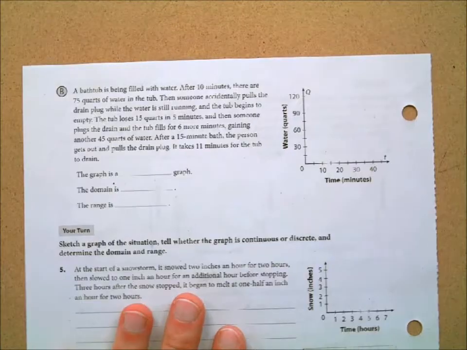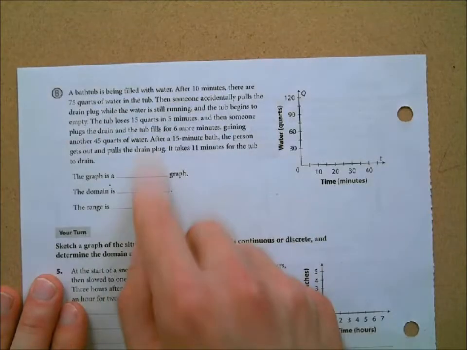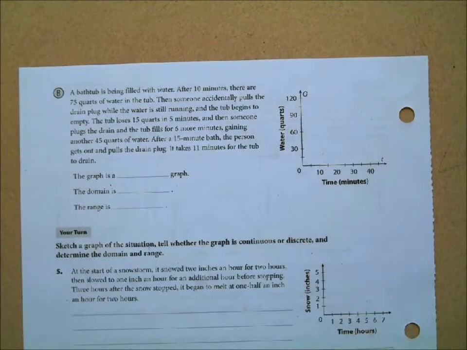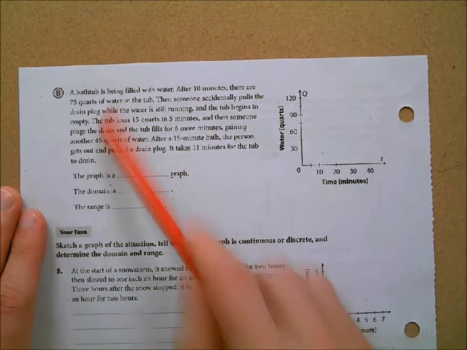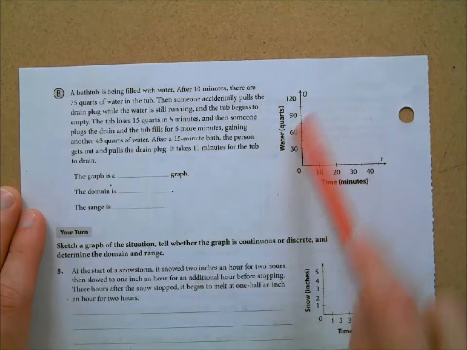Okay, so we're going to start at the top here. We'll do this one together. You can see there's quite a lot of reading here. We'll work through it together though and see what we can do. Our goal is to take this story here and represent it in this graph. So we'll take some time here.